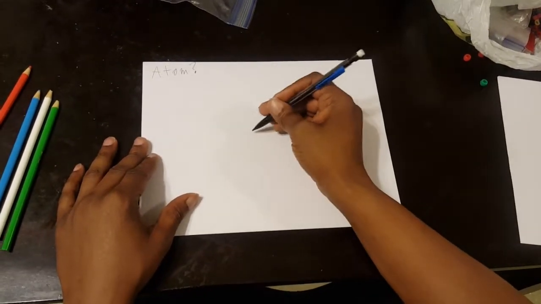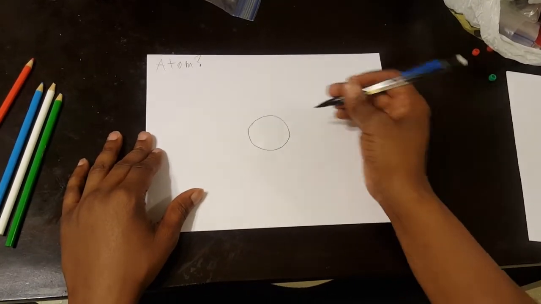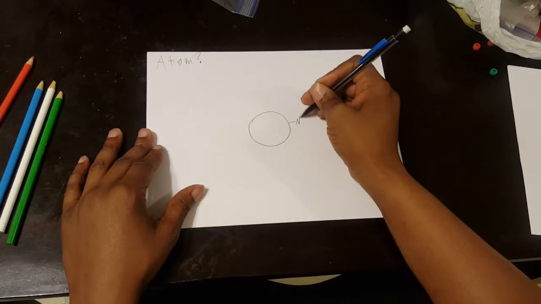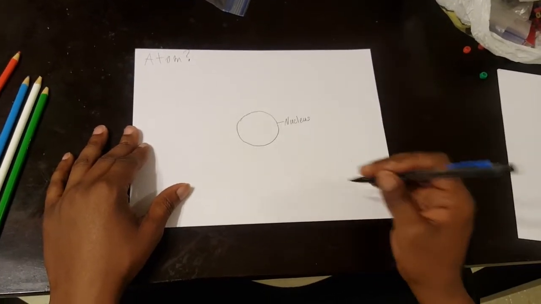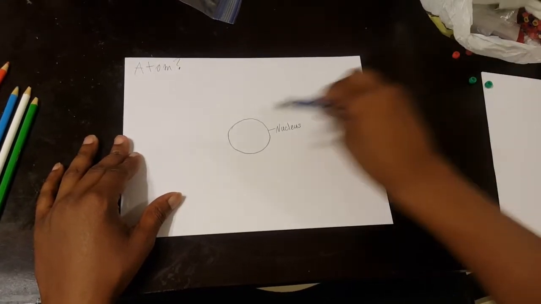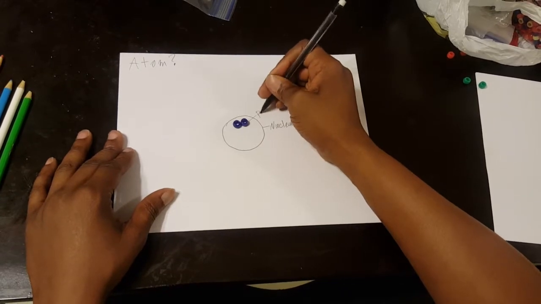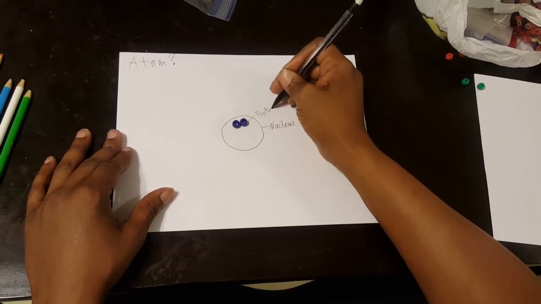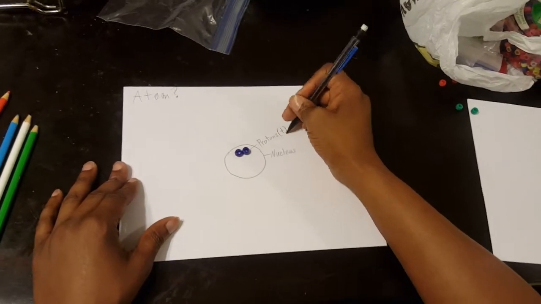First off, in the middle of an atom, we have what we call the nucleus. And I'll go ahead and label it. We have the nucleus. And inside of the nucleus, we have protons. And for video purposes, our protons are going to be blue, and we'll label them protons. And protons have a positive charge. So I just put a positive sign beside it.